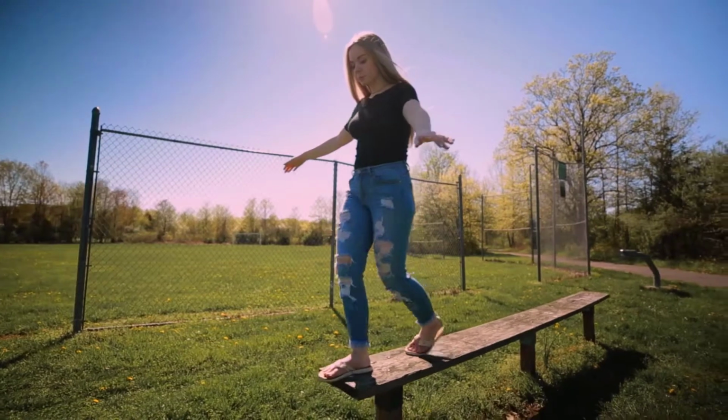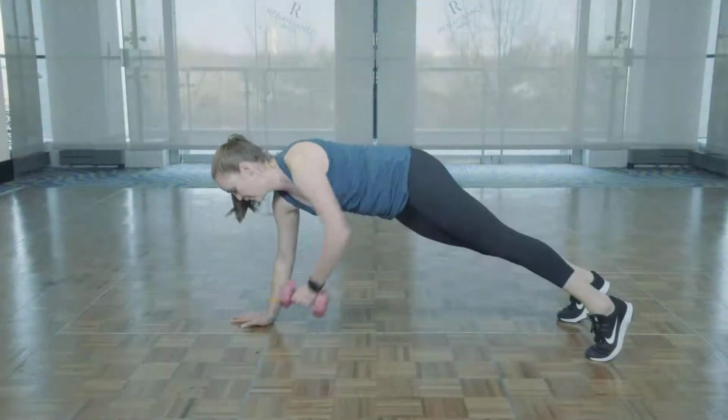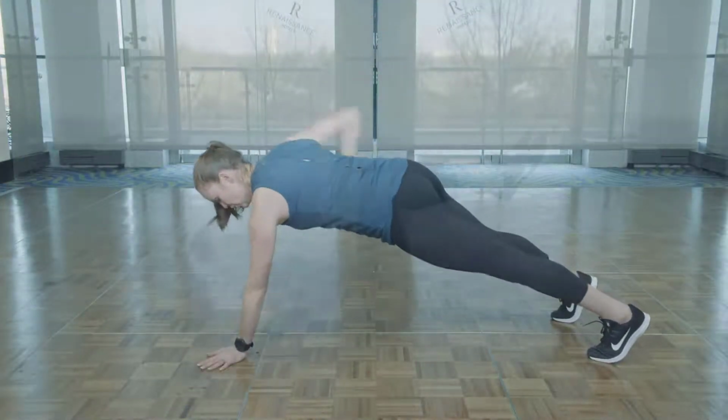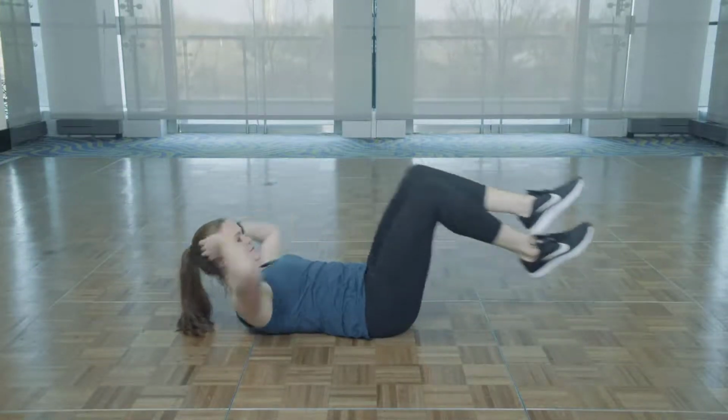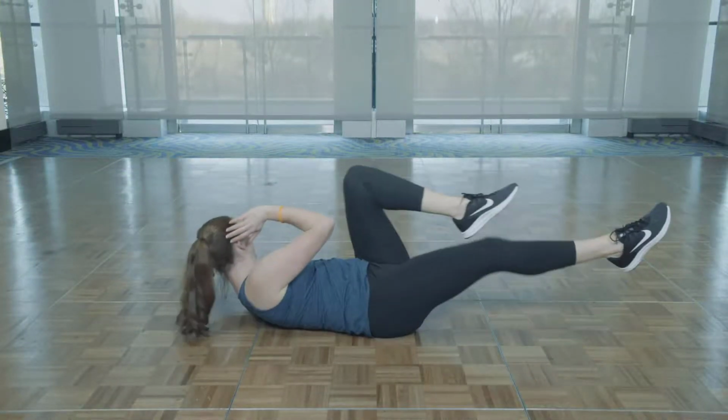For resistance, modalities might include weight machines or free weights, resistance bands, or body weight exercises. The key message for this particular group: exercise is beneficial even if a person must do it a little bit differently than they have in the past.